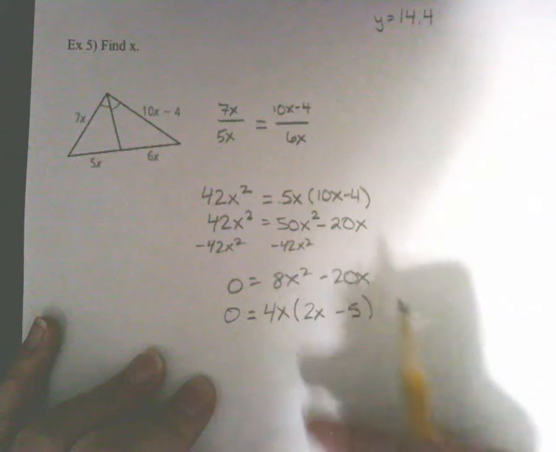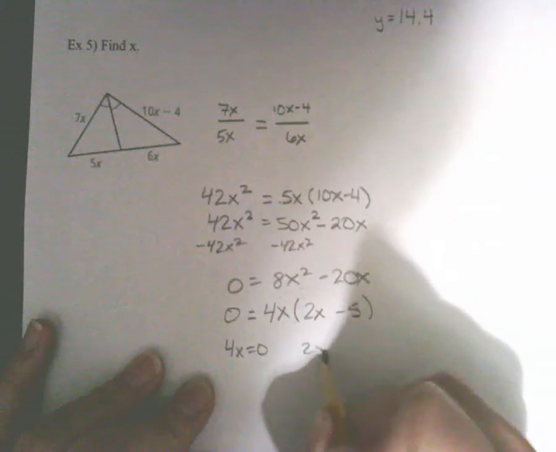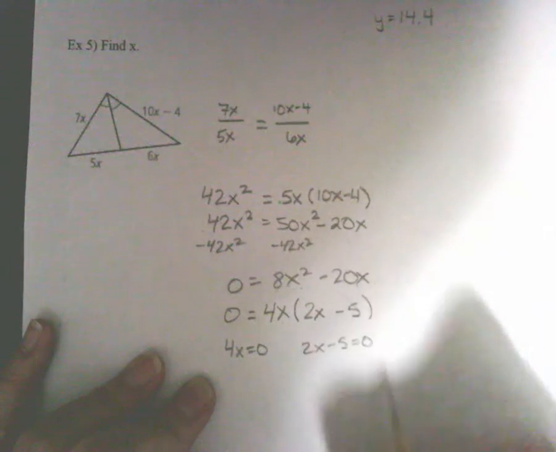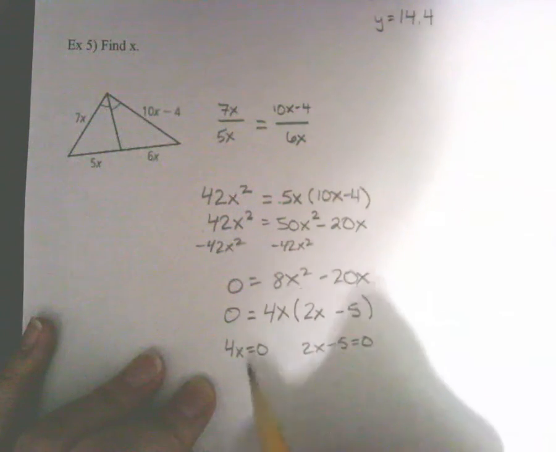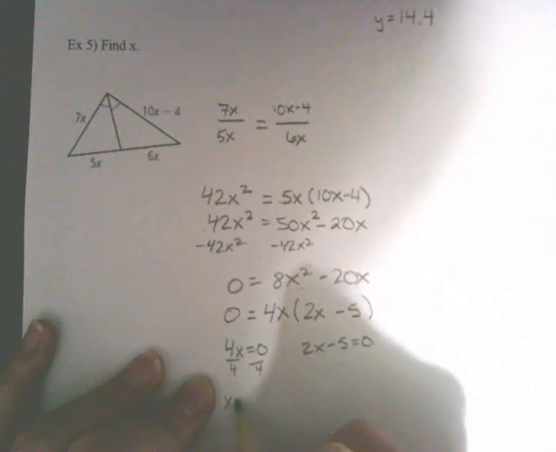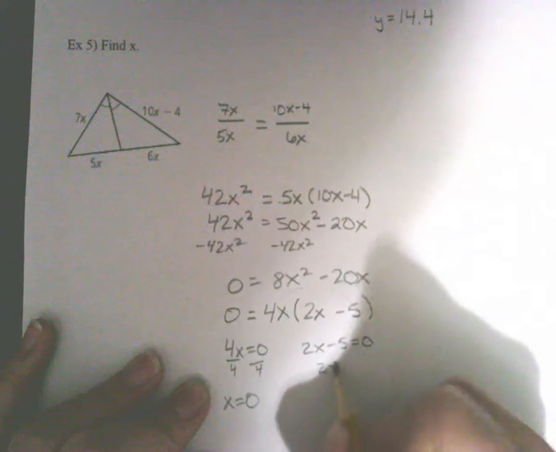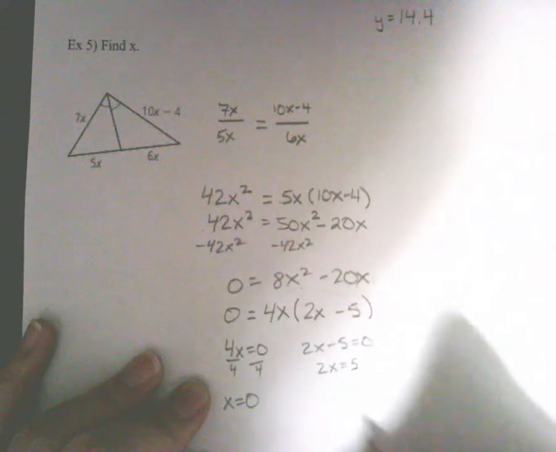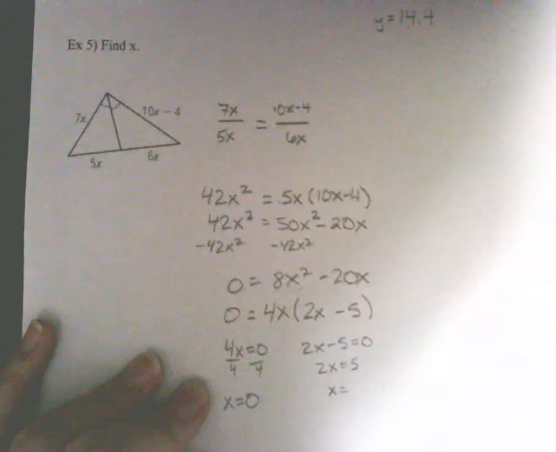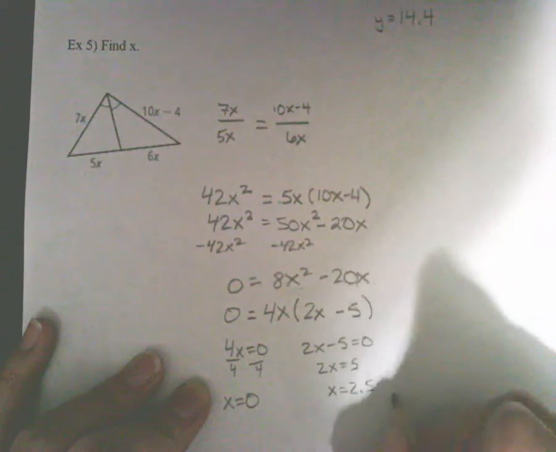So basically what we did was distribution backwards. Now, after I factor, I set the two factors equal to 0. Then I solve. To solve this one, all I do is divide by 4, and I get x equals 0. To solve this one, I need to add 5 and then divide by 2. You can write that either as 2.5 or 5 over 2.